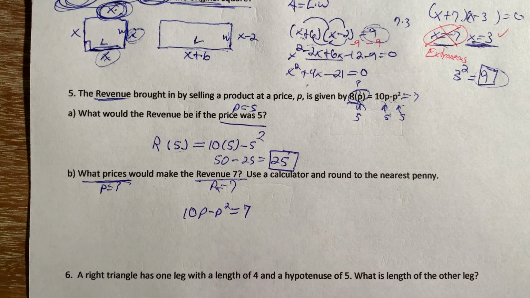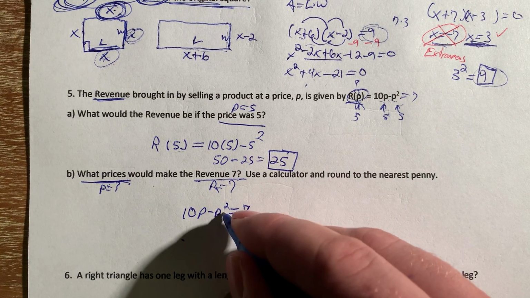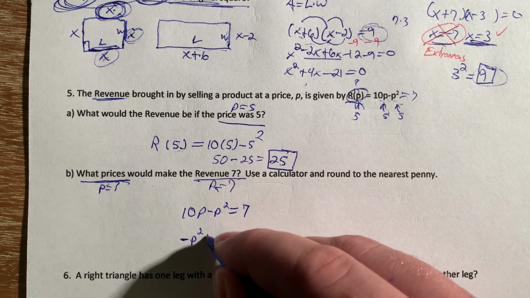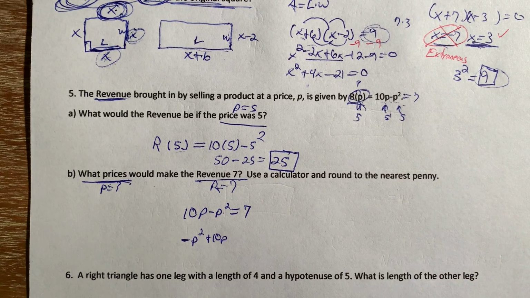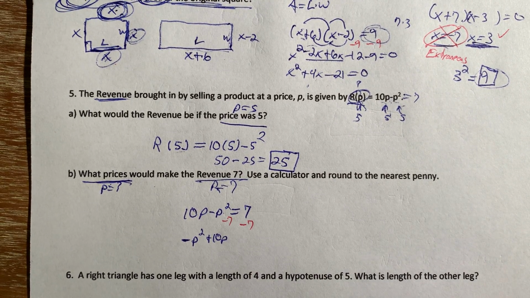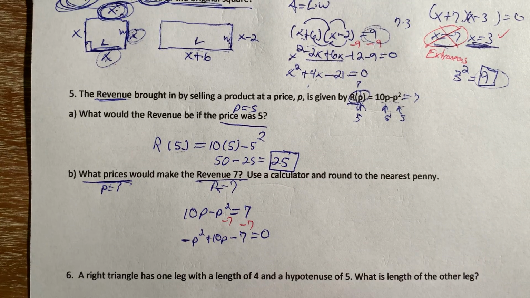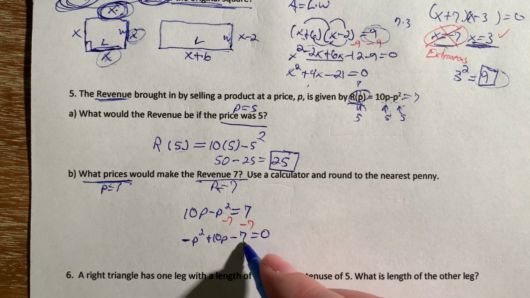The first step we need to do is rewrite this in standard form. How should that be written? We always want the P squared to go first. So negative P squared plus 10P. We need to move the 7 over. So subtract 7 on both sides. Minus 7 equals 0. And let's see, I don't see how to factor it right away.